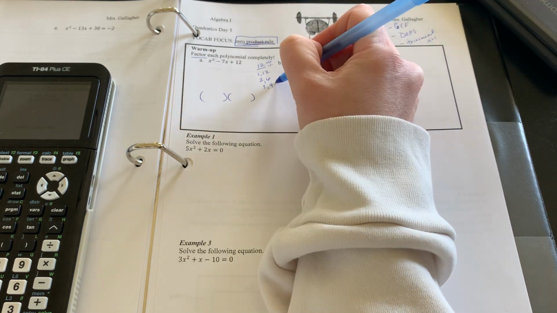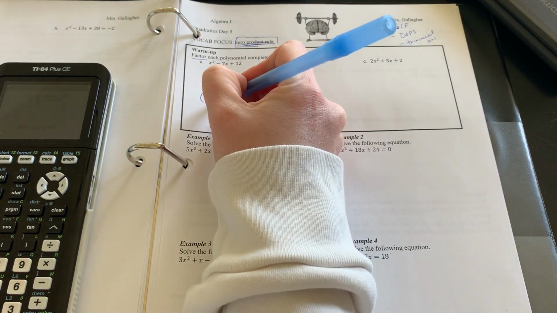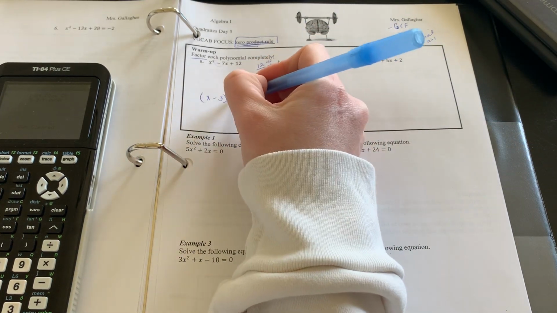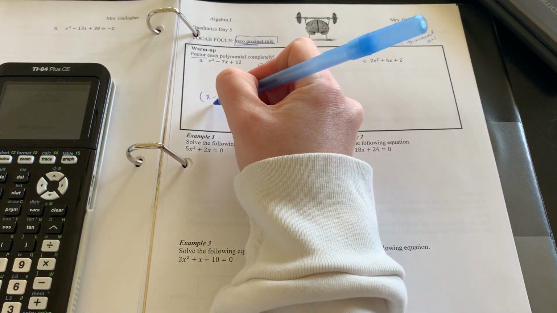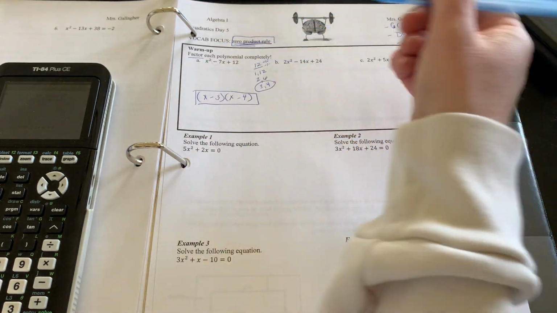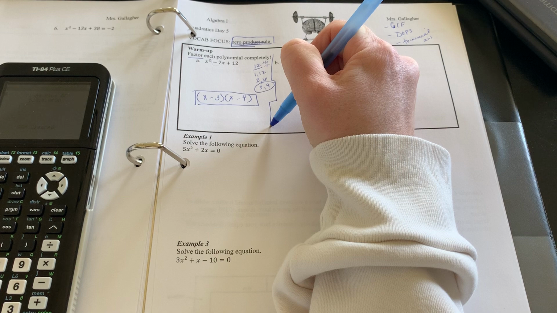So it looks like I can get a 7 by using 3 and 4, and if they're both negative, that will be negative 7. So my one factor is x minus 3, and my other factor is x minus 4. So I've completely factored the first one.